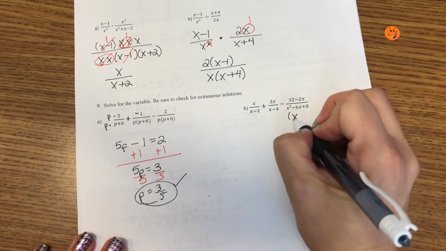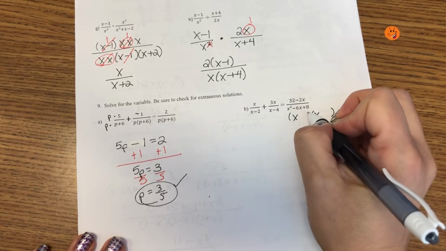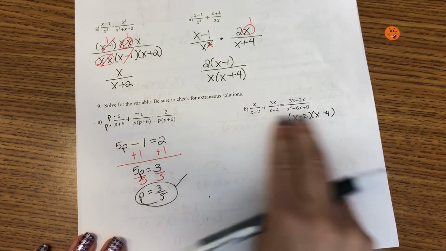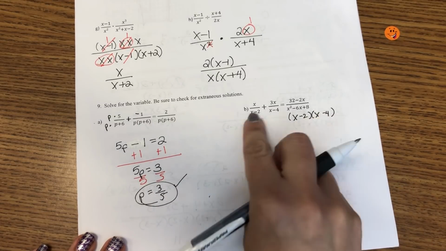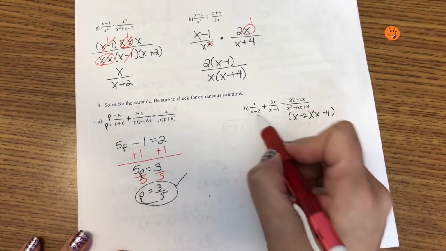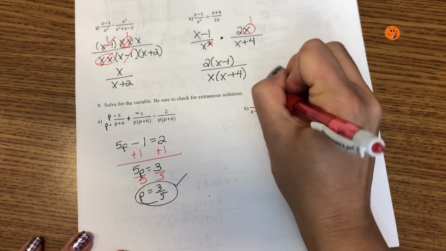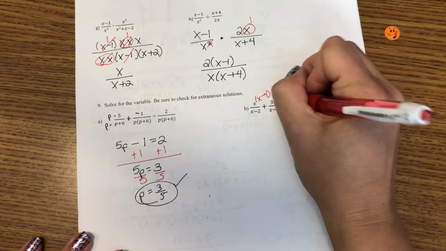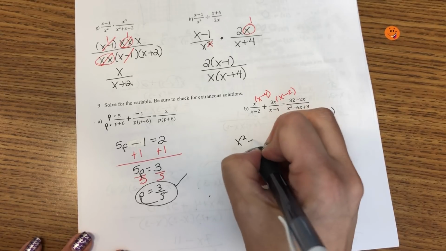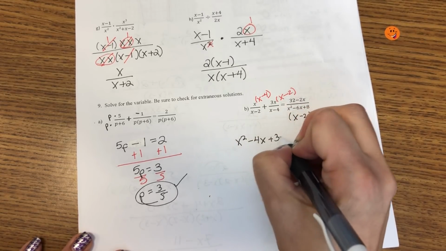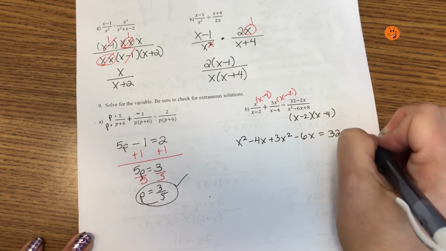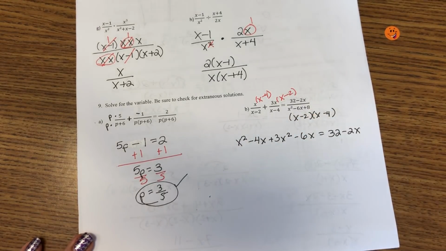All right, let's factor. You can usually use the other denominators to help you factor one that needs to be, because you know it'll most likely be included. So the x minus 2 is missing the x minus 4 for the common denominator. The 3x is missing the x minus 2. So that gives me x squared minus 4x plus 3x squared minus 6x equals 32 minus 2x. Then I can just equate my numerators.